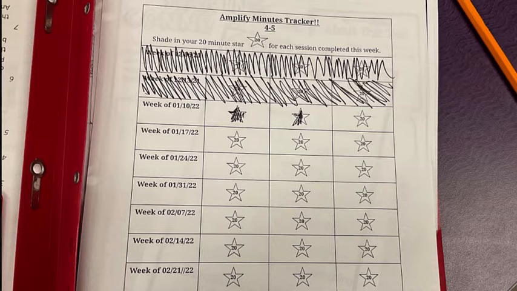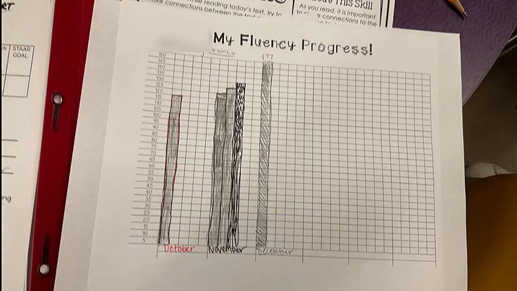We would just have those conversations after I modeled it, that they were going to start tracking their own success. And we would talk about their accountability. They would have to use their time wisely in order to be able to see this success for them and to see the progress, the growth.